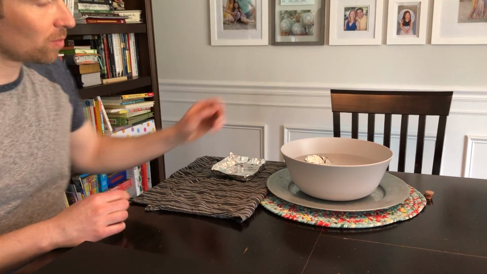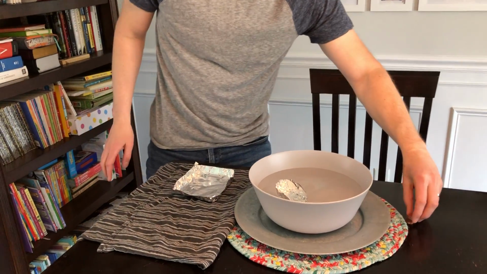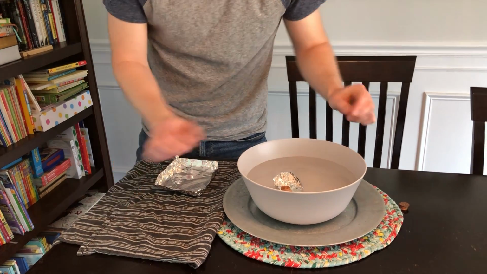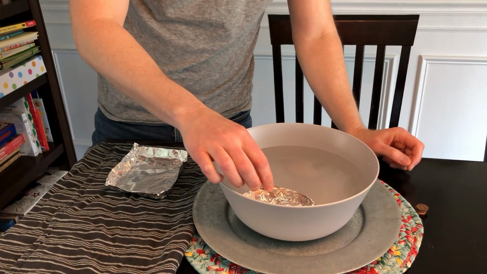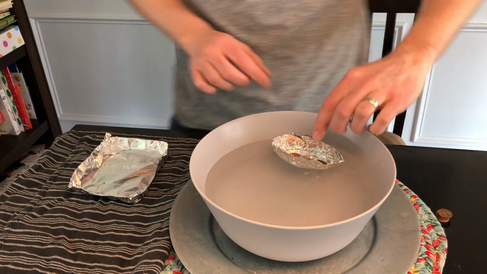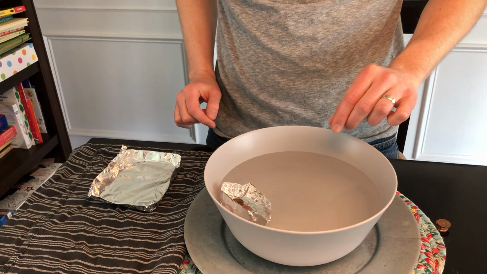So I've got my water bowl here, and you can put some weight in there. I just took a couple of pennies, and you can try loading them down. And if you push this through the water, you'll notice it goes pretty smooth without a whole lot of effort in there. It goes pretty quick across.